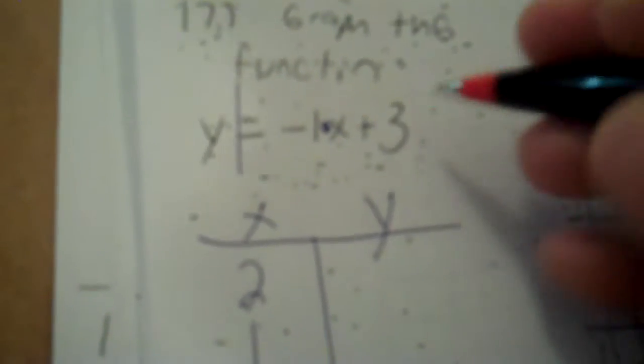So y equals, you put -1 times x plus 3, for each row of the table.